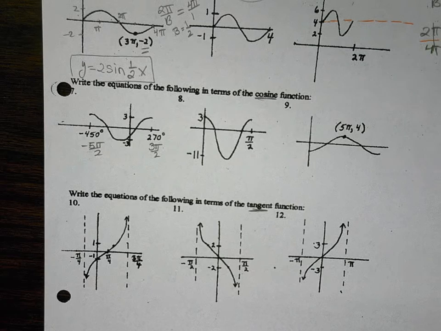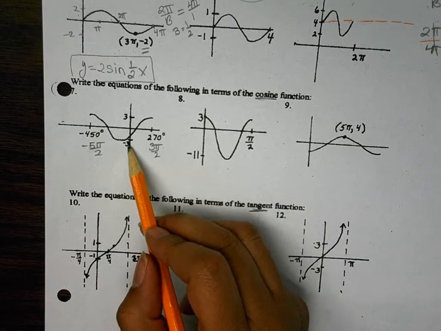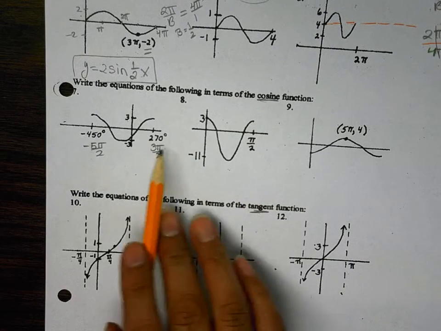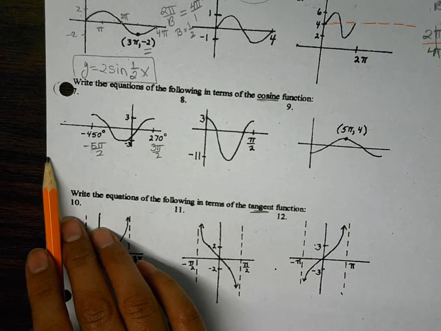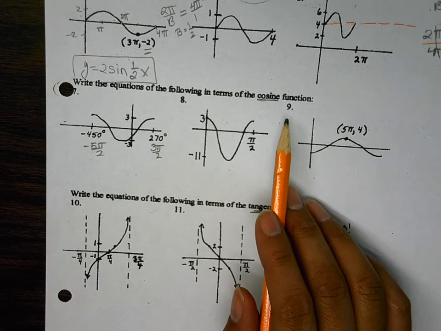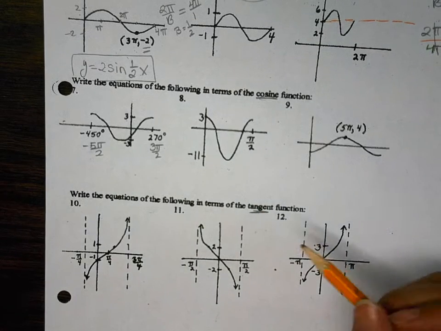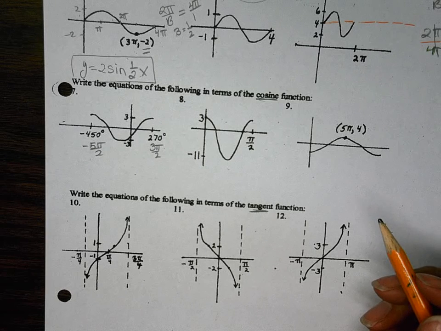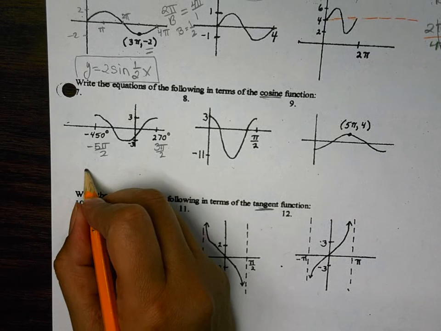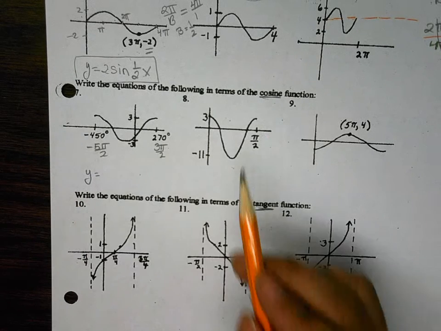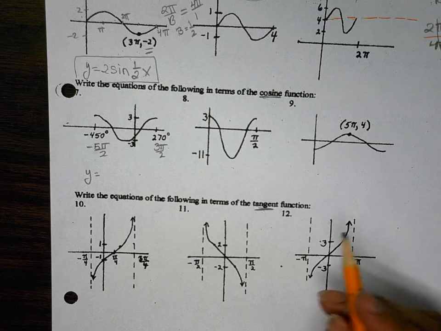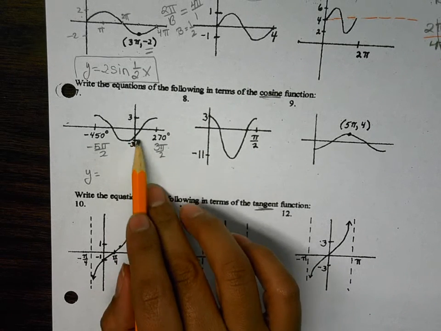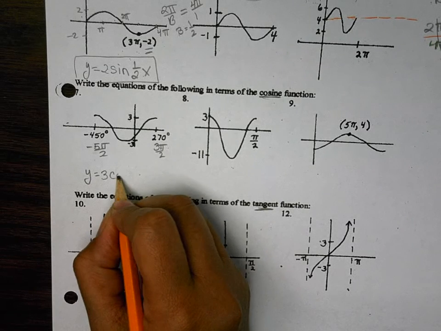All right. Now, because the max is 3 and the min is negative 3, is there a vertical shift? No. Is there a horizontal shift? Yes. If I am not starting at 0 and ending somewhere on the right, it has a horizontal shift. All right. Let's figure out our B as well. Actually, I'm going to set it up first. Y equals, it tells us here to use cosine. Is this positive cosine or negative? Positive. Upward cup shape. Amp is what?